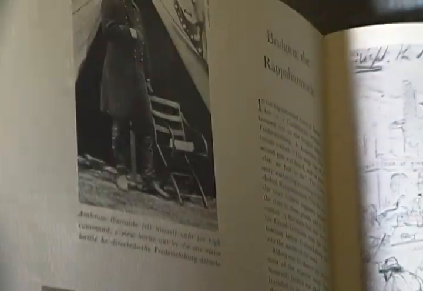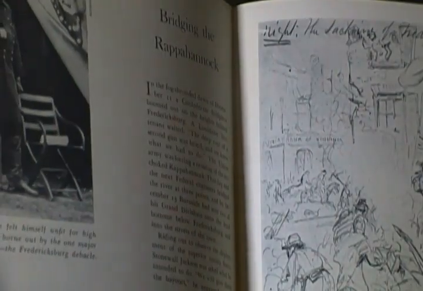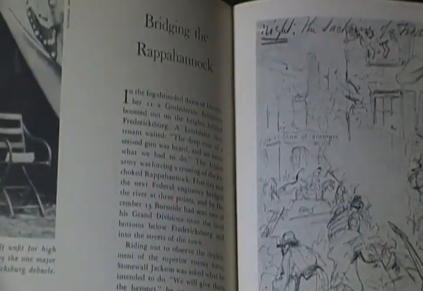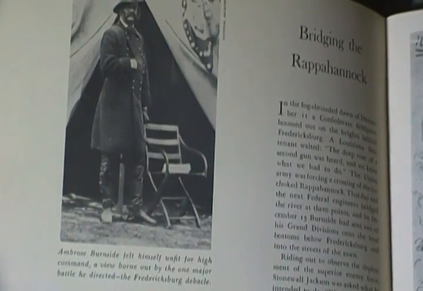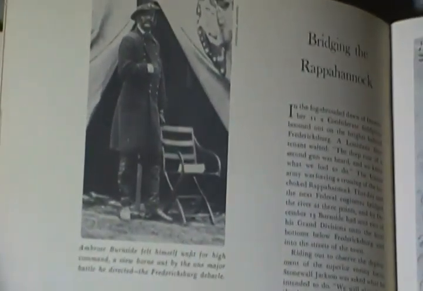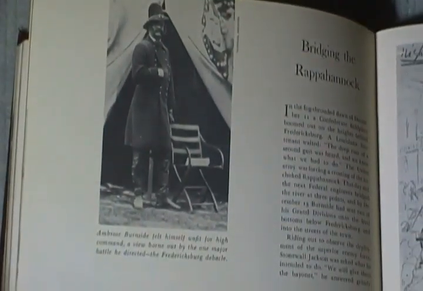Okay, we have to adjust the camera here a little bit. Okay. We're looking at Ambrose Burnside. He also adopted the pose of hiding his right hand in his bosom. Now for another book.